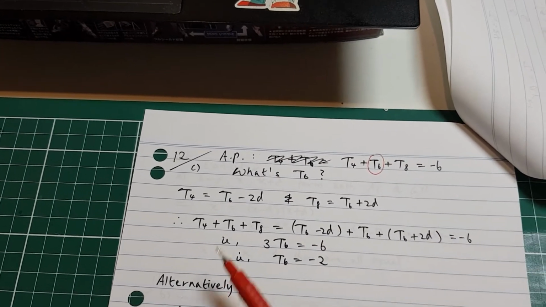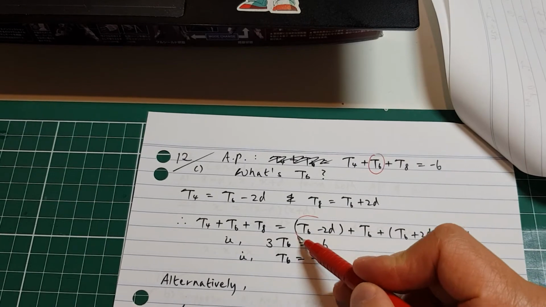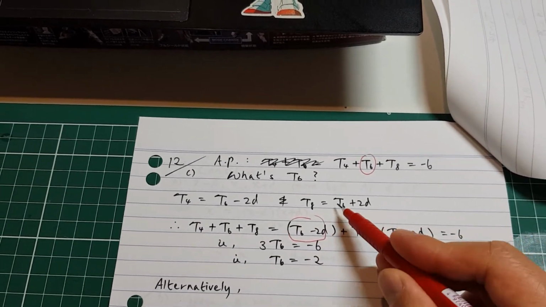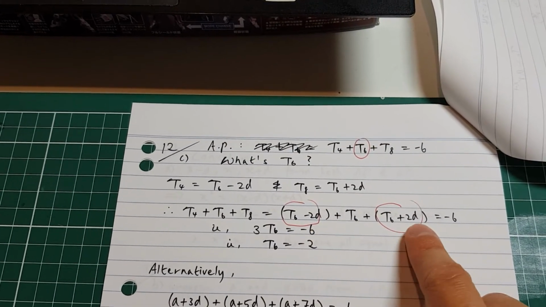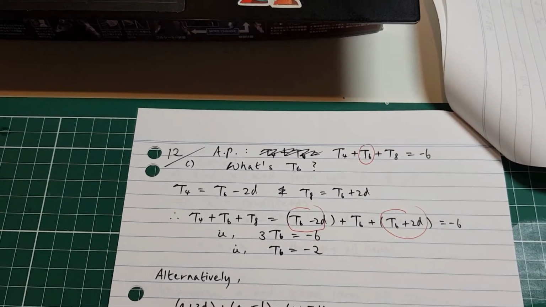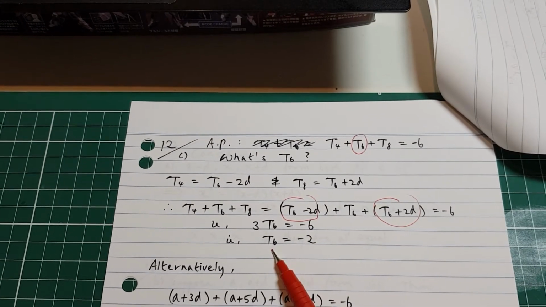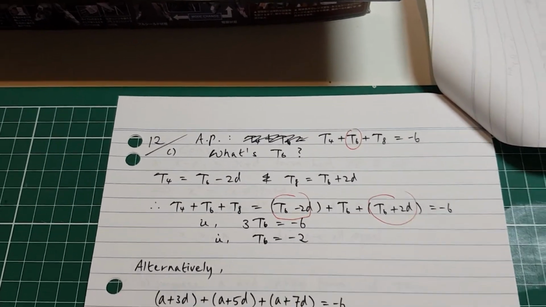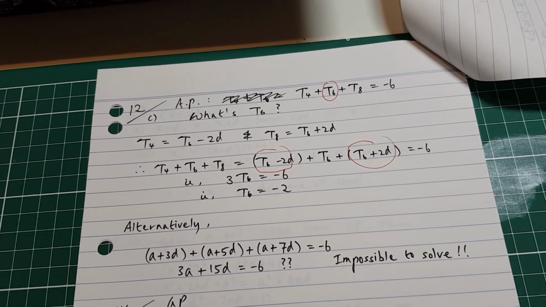Okay, now watch what happens when you add this up. Well, T4 is now T6 minus 2D, and T8 is T6 plus 2D, and these -2D and plus 2D, they cancel, and gives you 3 lots of T6, which is -6. Hence, the sixth term is -2. Sweet, okay? So that way we don't have to deal with the first term and the common difference.